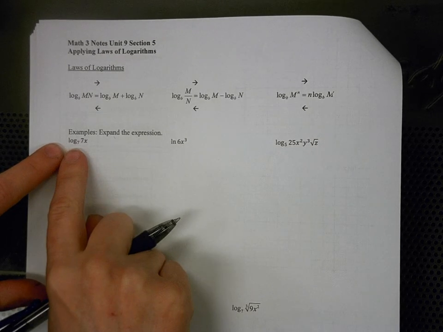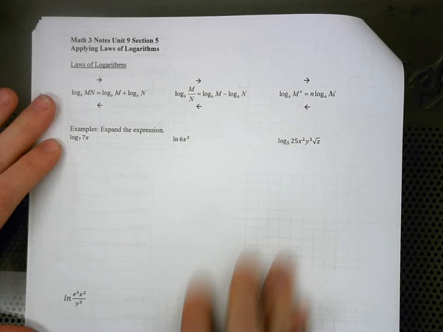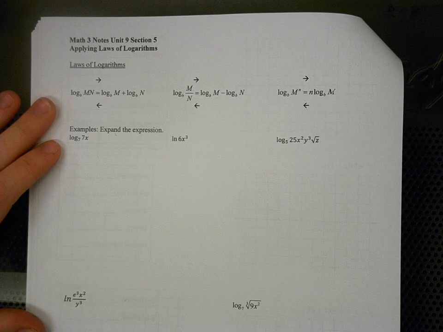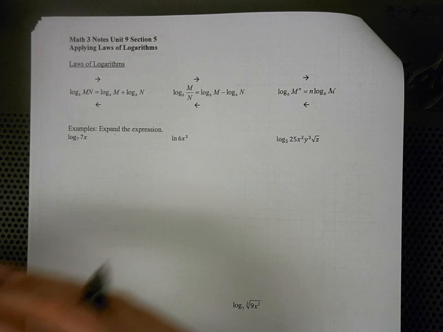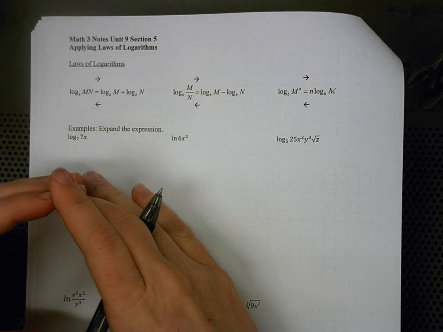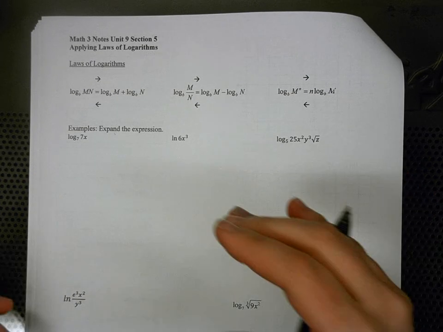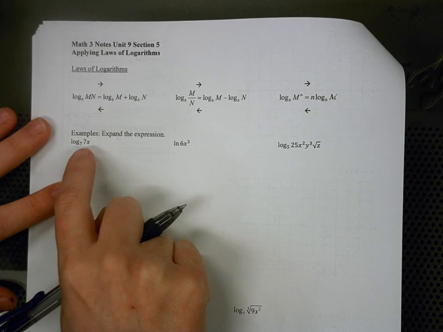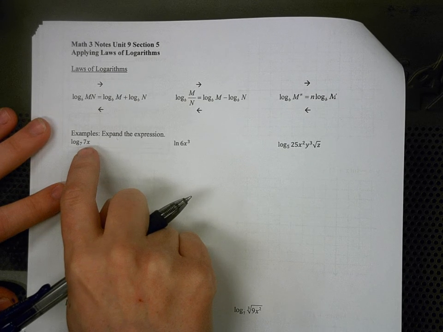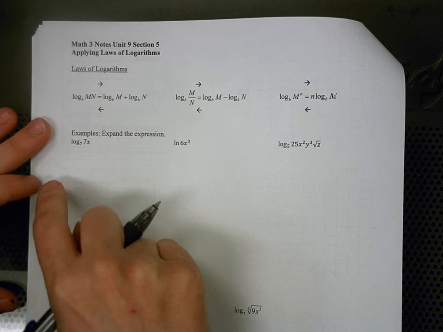So, we are going to expand all of the expressions on this page, which means our answer is going to look a lot more complicated than what we started with. So, starting with the first one, I have log base 7 of 7x. Now, 7x means 7 times x.